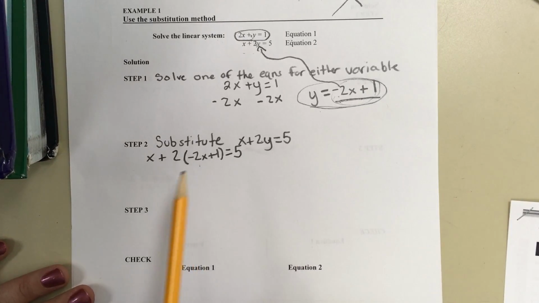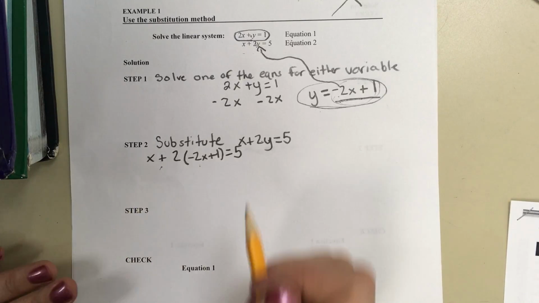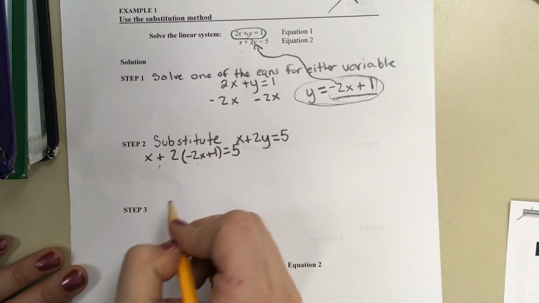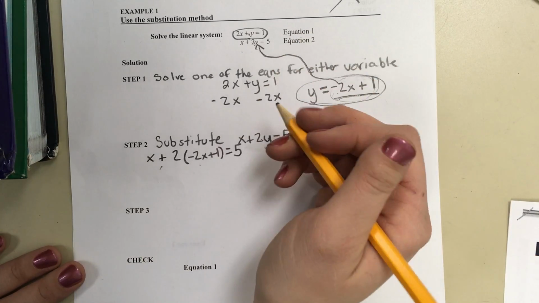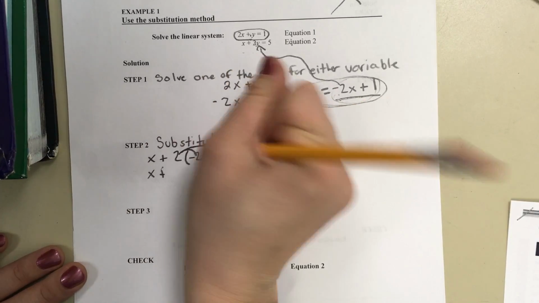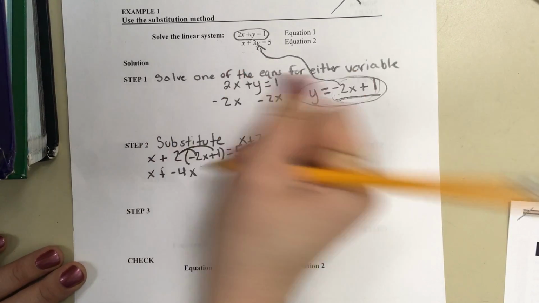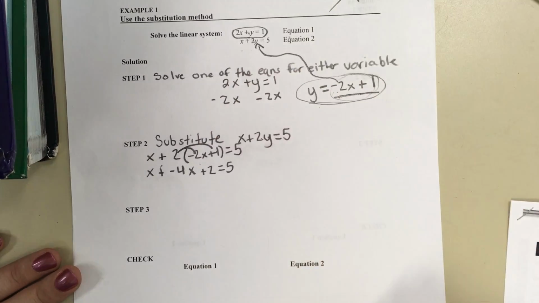Now, we have enough information to find out what x is. We can solve this equation just like we do any multi-step equation. First, we need to distribute, and we get x plus negative 4x plus 2 equals 5.